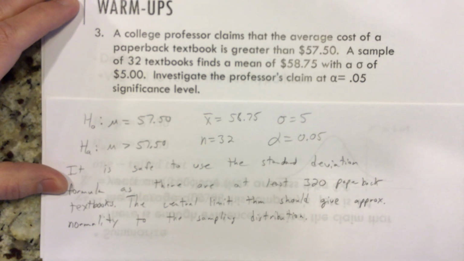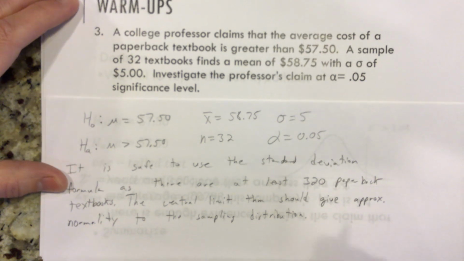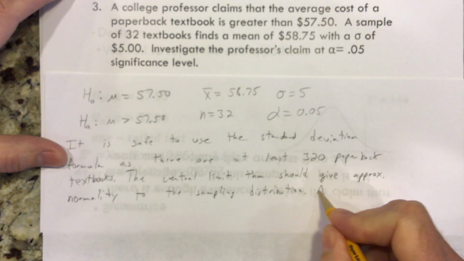Okay, and lastly, it just says a sample, so we'll just assume it was a simple random sample.